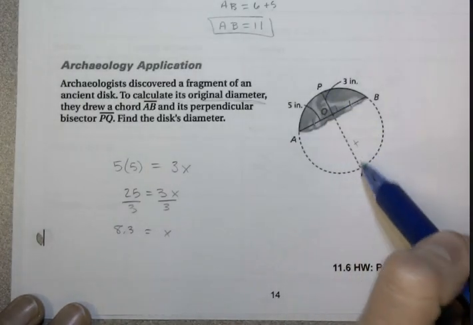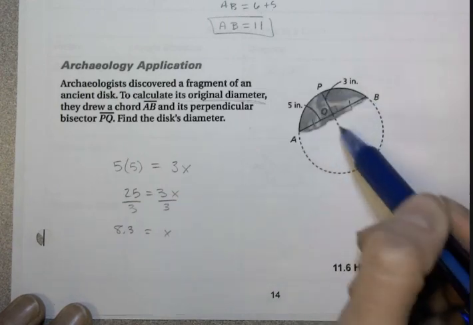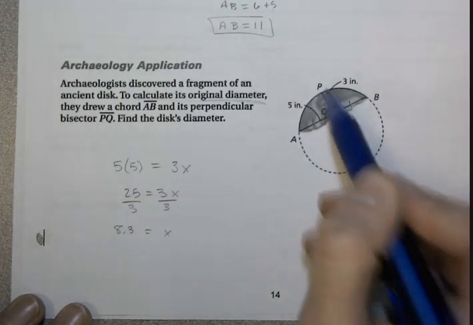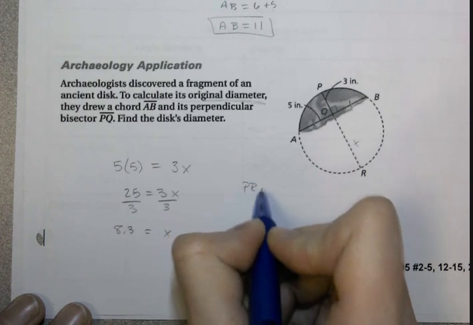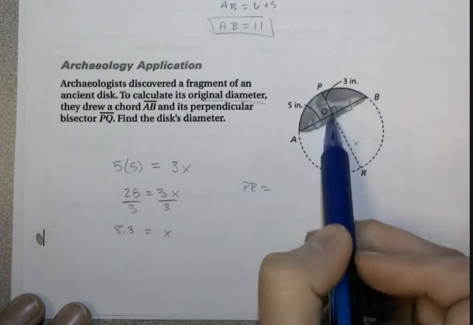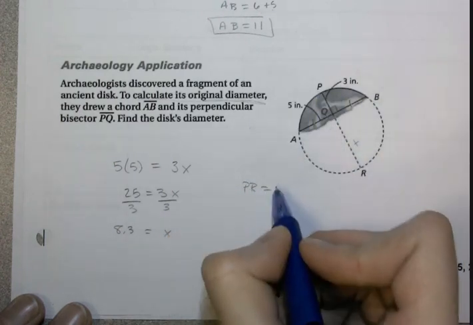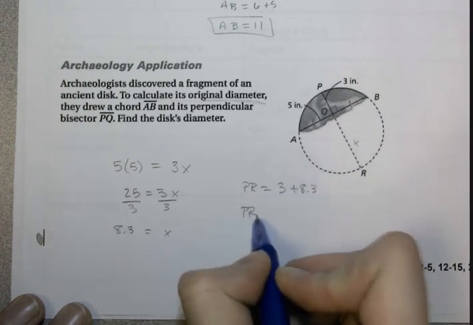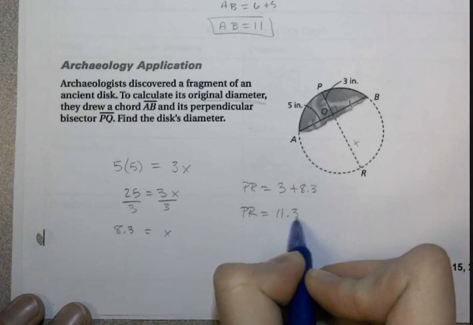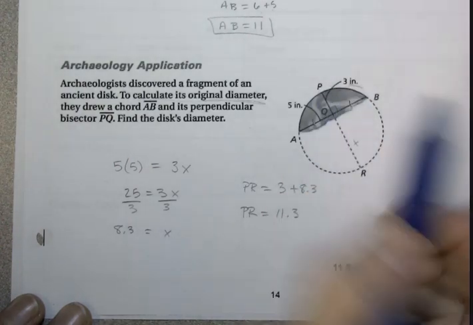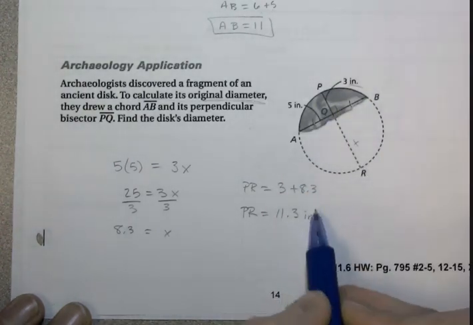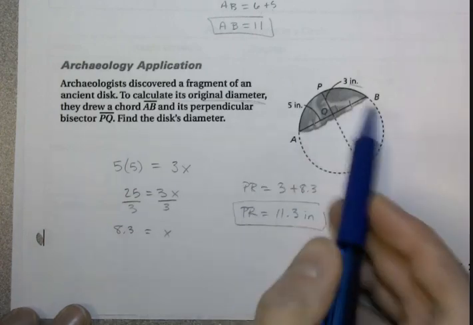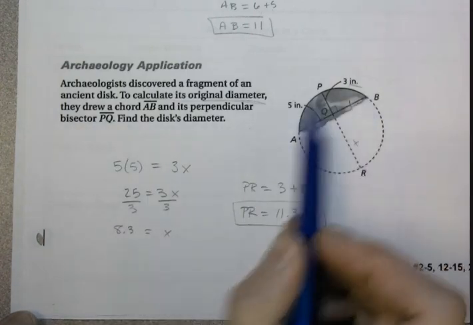So remember, if a chord is a perpendicular bisector of another chord, it has to be the diameter. So PR is equal to this 3-inch segment plus that value of x we just found. So if I add those together, PR is going to be 11.3, and our units here are inches. So that is the diameter of that original disc that they only had a section to find.